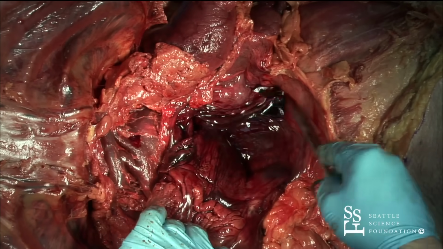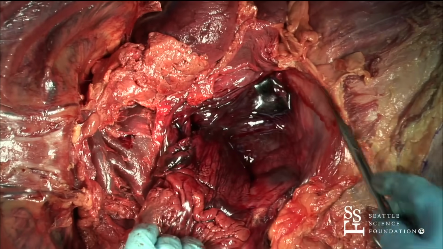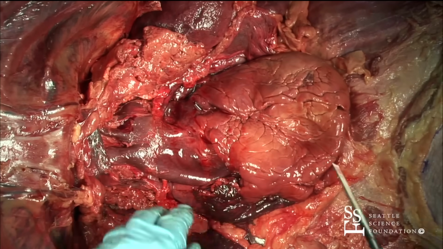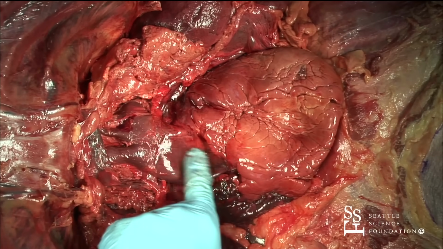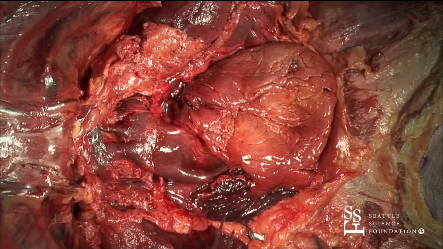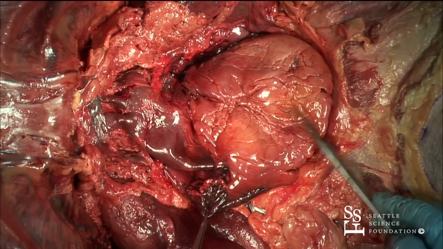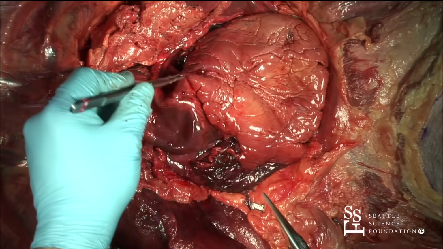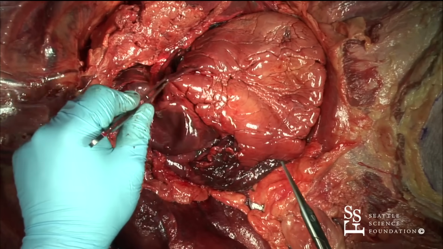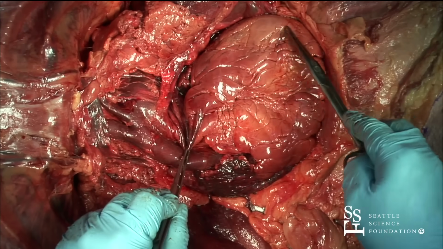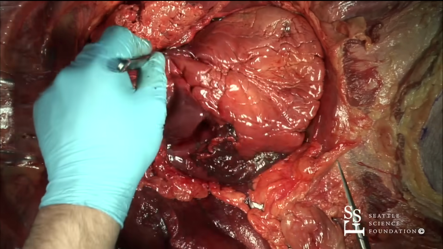A little bit of blood is in the back of the pericardial sac. This is the apex of the heart. And here again we see the ascending aorta. Here's our superior vena cava, our right atrium, our right ventricle. This is the pulmonary artery. And then on the side here we see the left ventricle and left atrium.